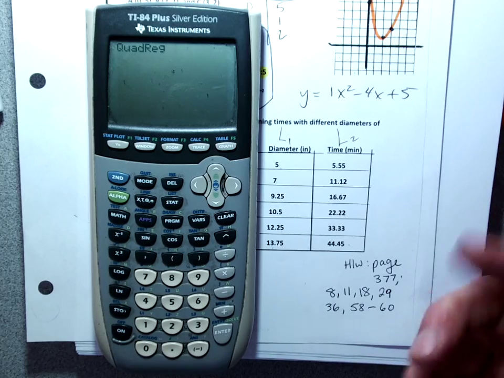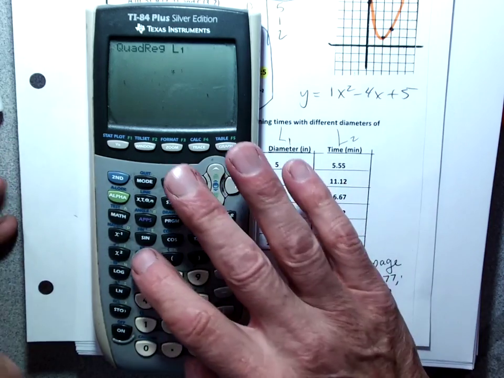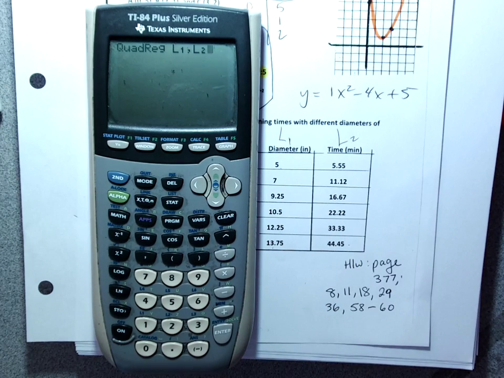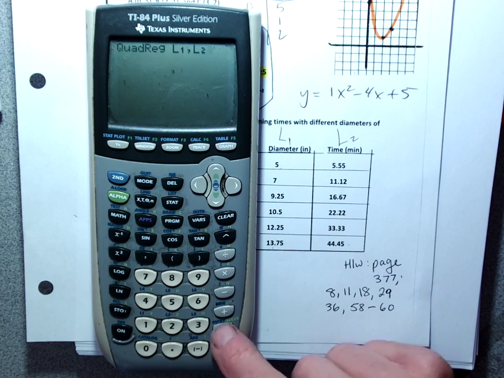List 1, right? We got to tell list 1. List 1, comma, list 2, okay? Don't forget the comma. So you're telling it what list to look for, and then I push enter and I'll get my answer, okay?